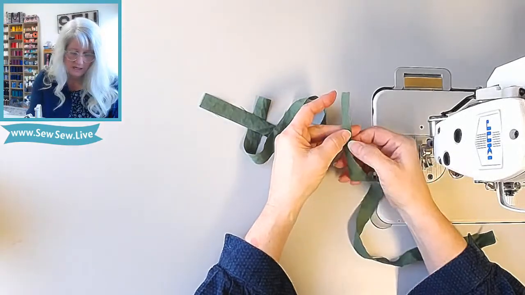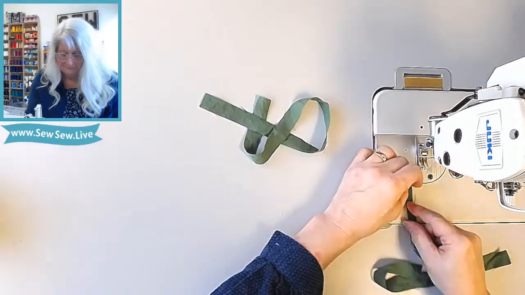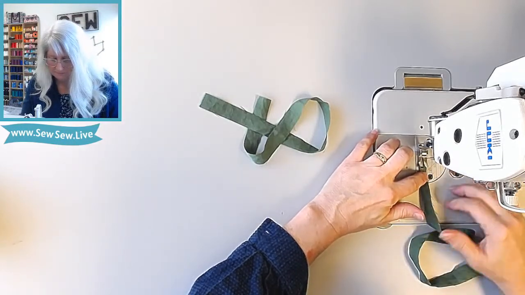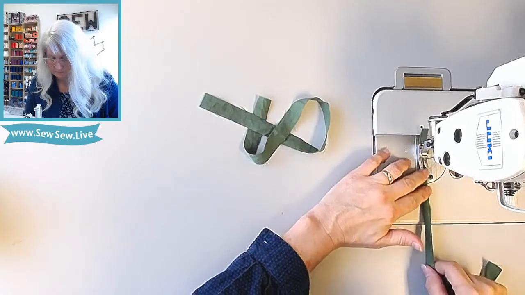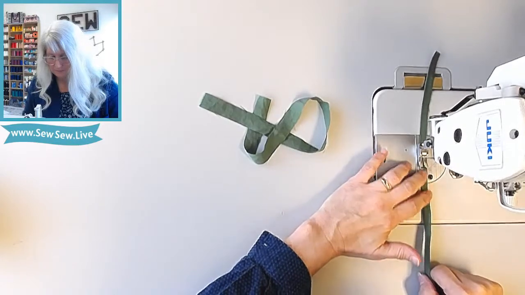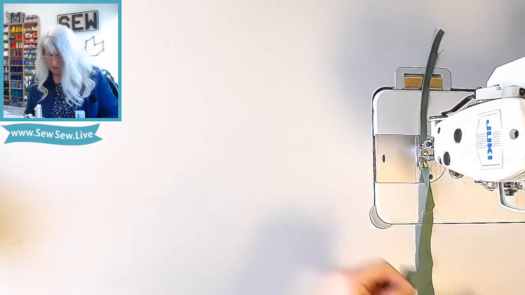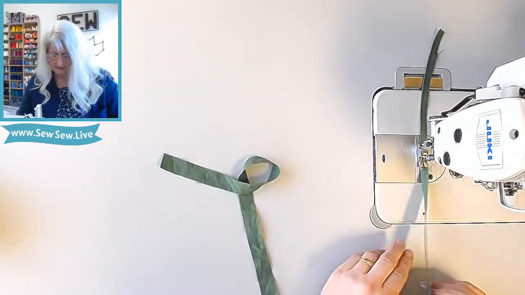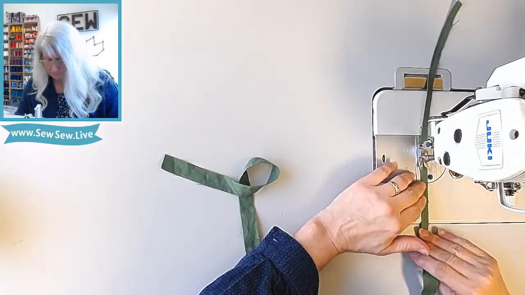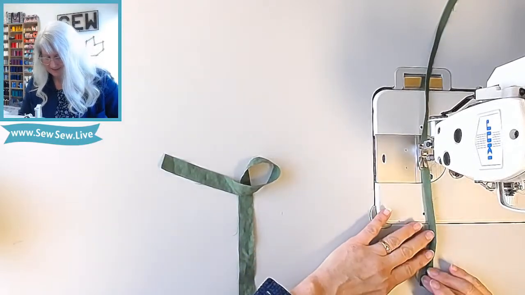I really, really, really want a narrow tie. I don't know if I can do it. Let's see. I didn't do bias either. I just did cross grain. And I cut it 3/4 of an inch wide. Oh my goodness, that is skinny. It's truly going to be the size of spaghetti.